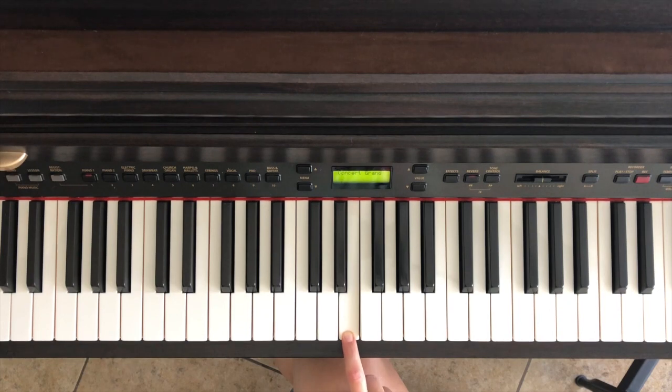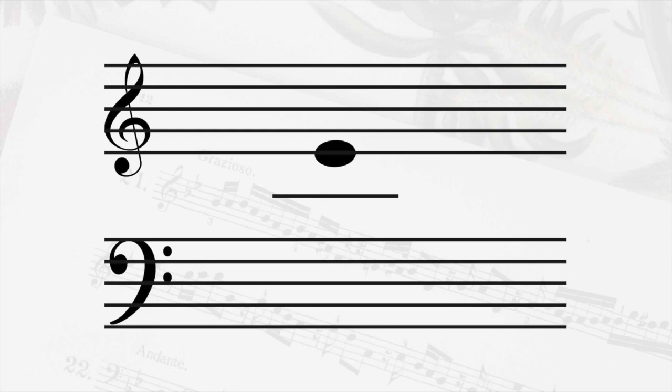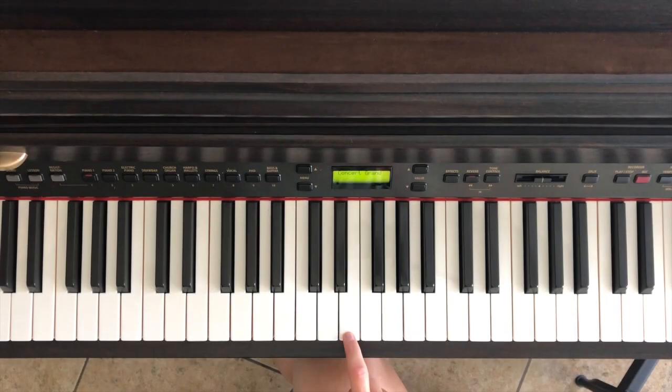This is E, and it looks like this. And here is the last one. This last sound is G, and it looks like this.